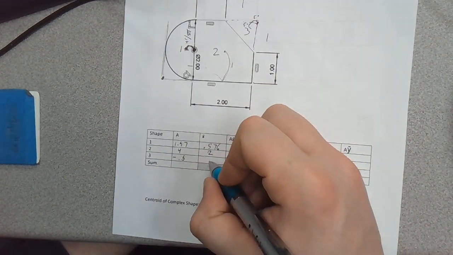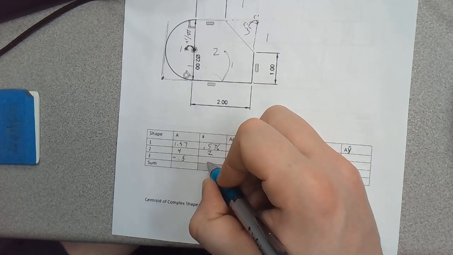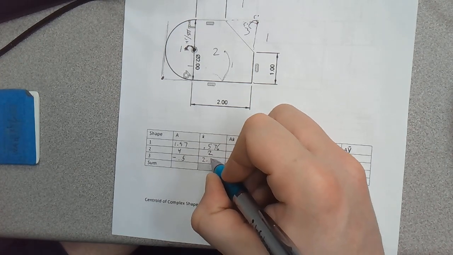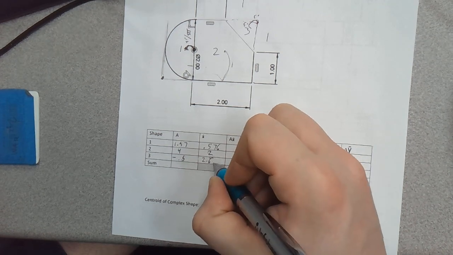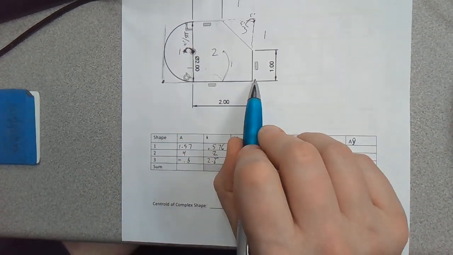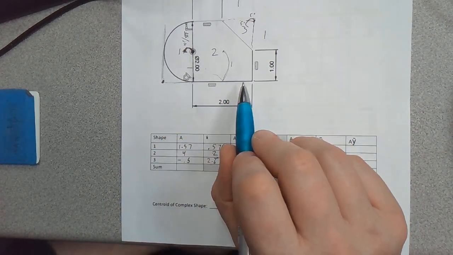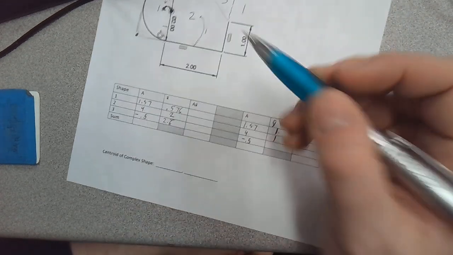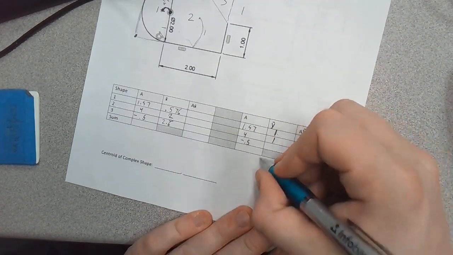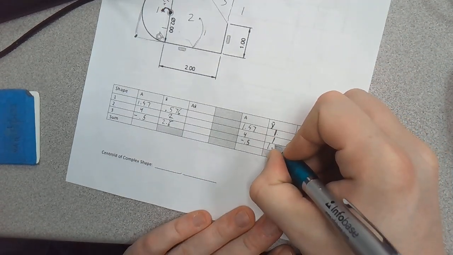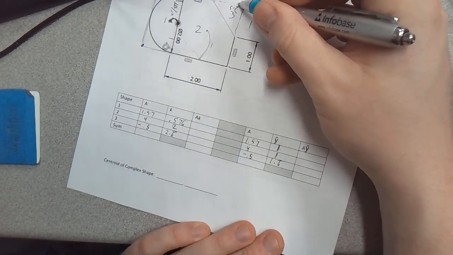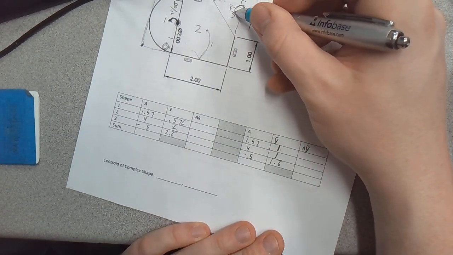So for the x location, I'm at 2.6 repeating, because I came over 3 and then I went back 1/3. And my y bar is going to be 1.6 repeating, because I went up 2 to get to this top and then I came down 1/3.